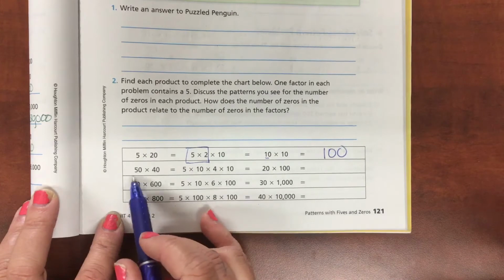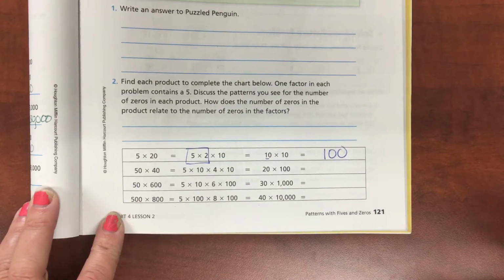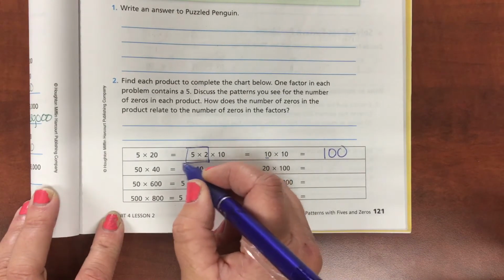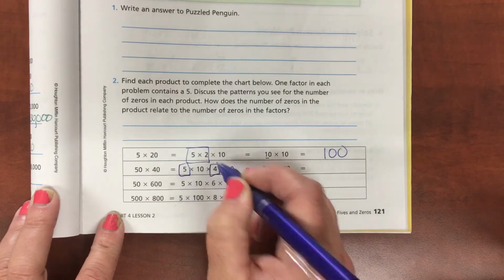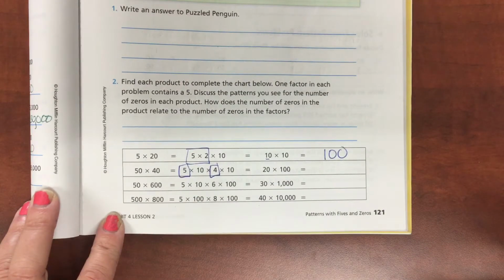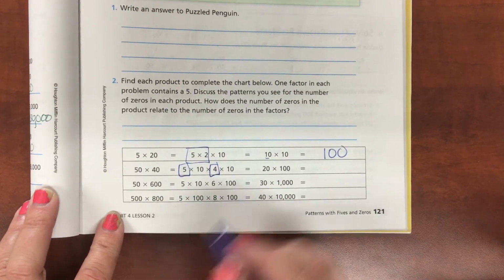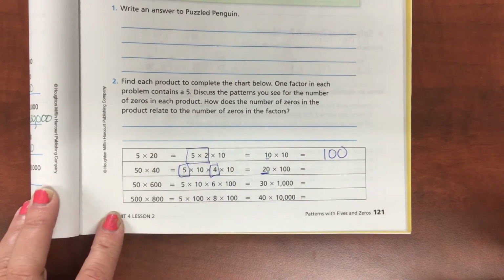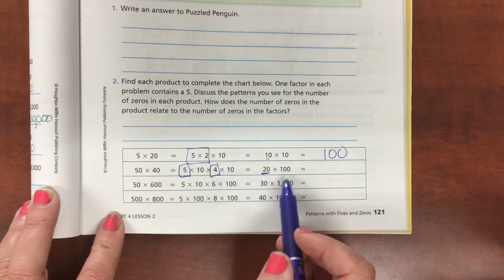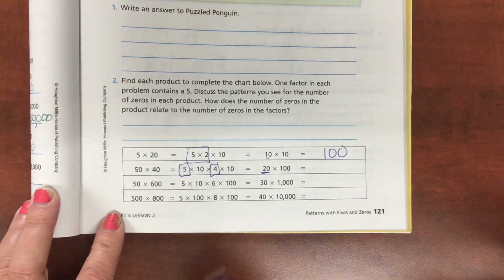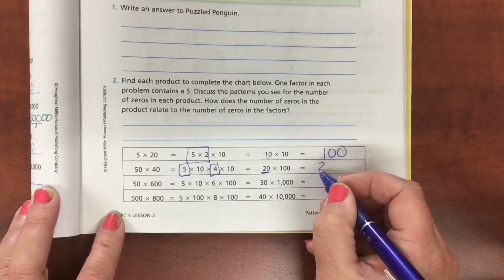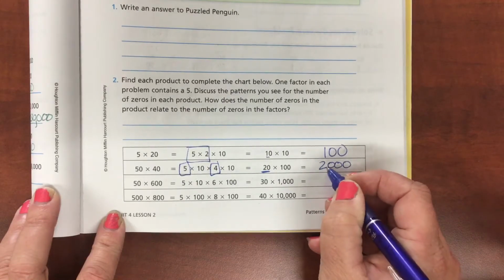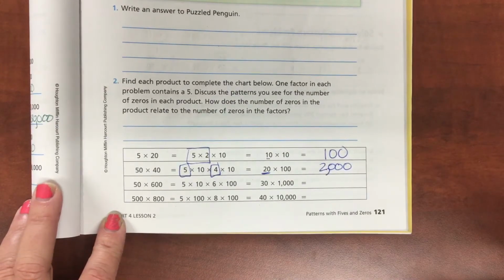Okay. 50 times 40. What's our basic fact going to be? 5 times 4, right? What's 5 times 4 get us? 20. And that left me with 10 times 10. What's 10 times 10? 100. So what's my answer going to be now? 2,000. You can be filling these in while we do them together.